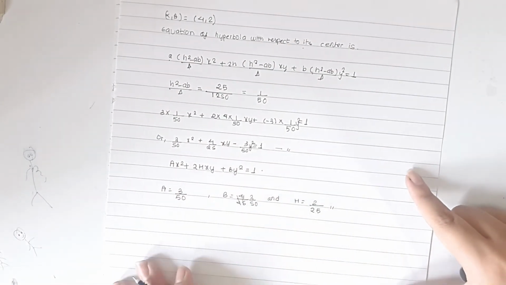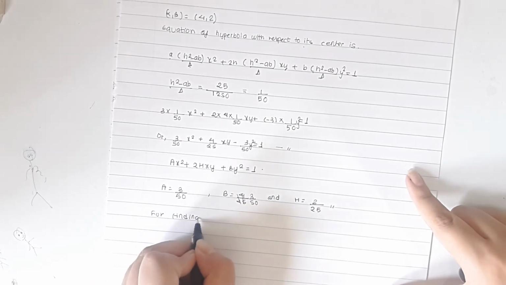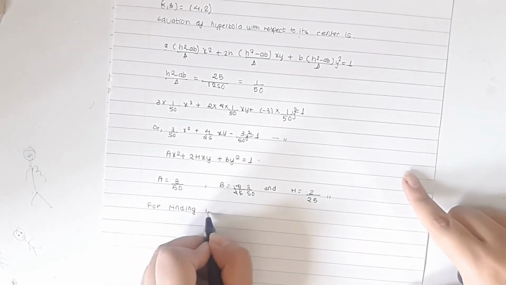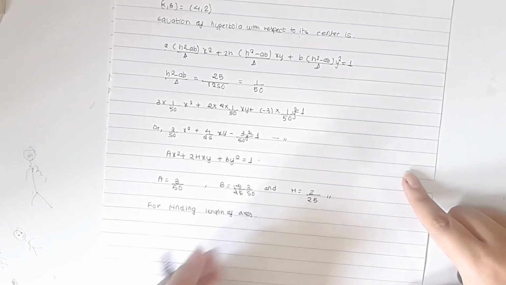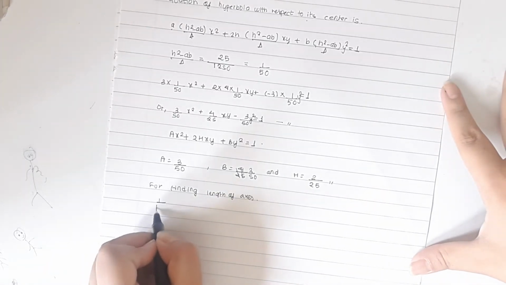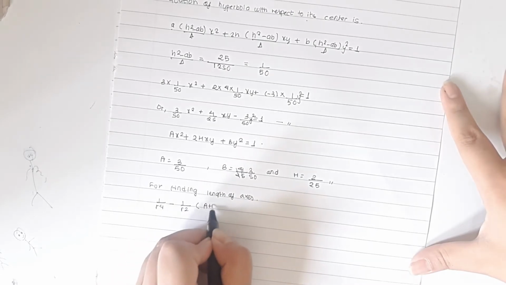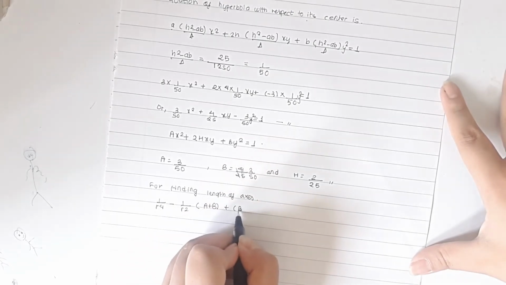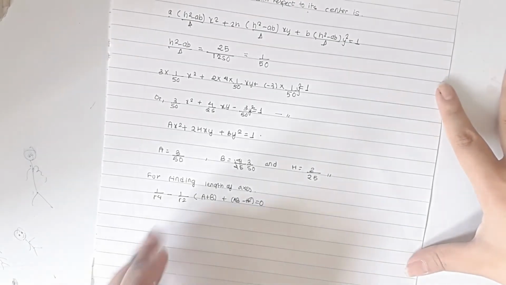Now for finding the length of the axes, we are going to find the length of the transverse axis and the conjugate axis. For that we have the formula 1/r⁴ - (1/r²)(a + b) + (ab - h²) = 0.